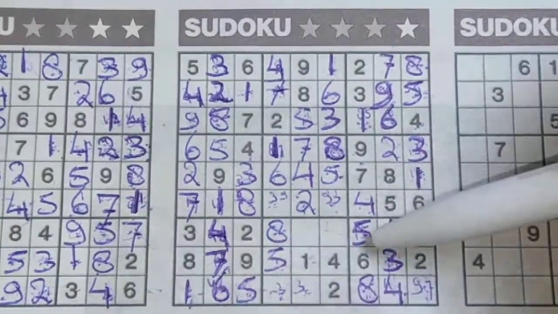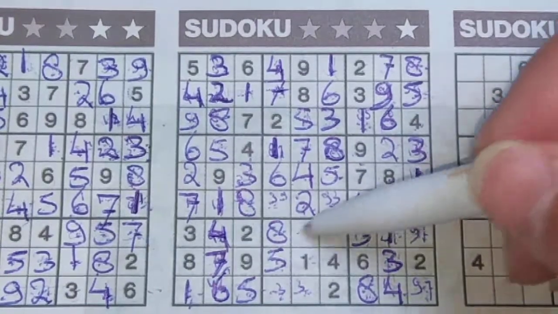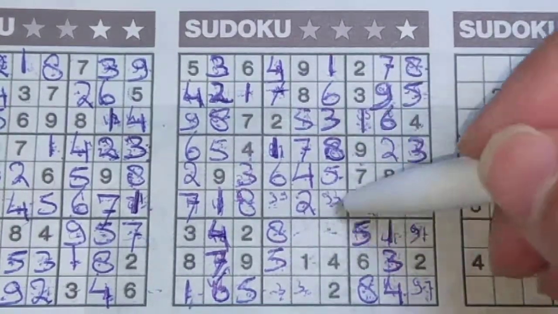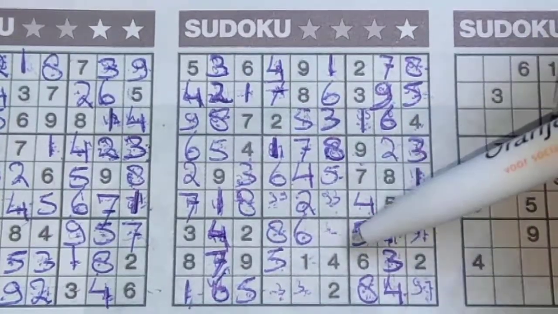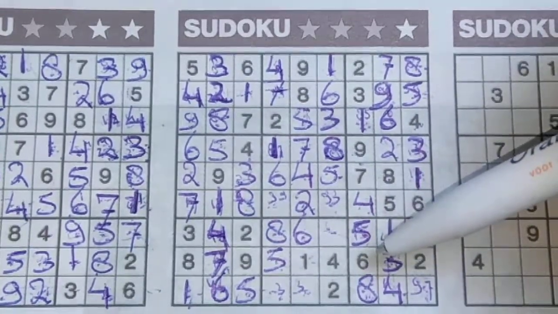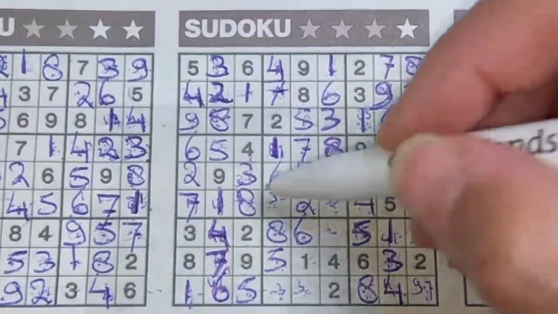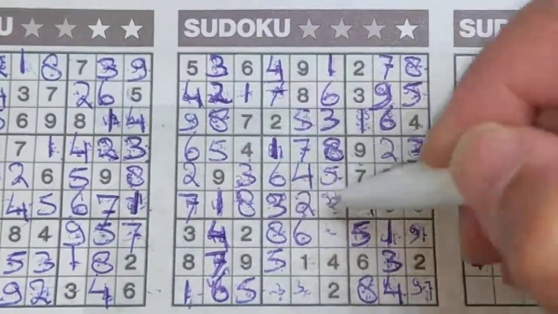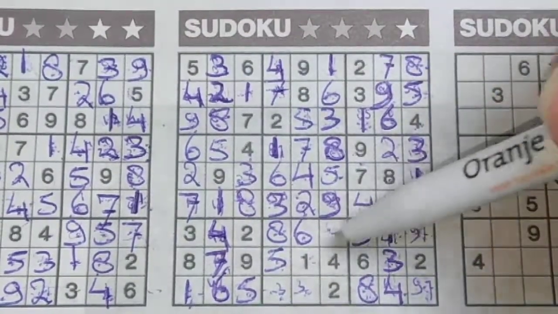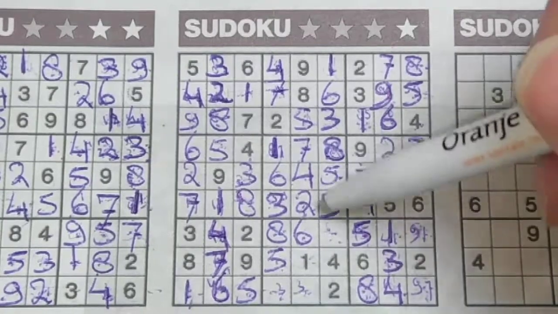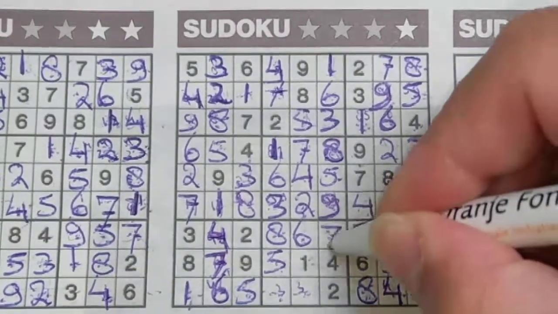6 in the last row, 6 in the row above. So in that row, the only 2 places for the 6 here or there. But I see here 6, no 6 there. 6 should be here. The 9 and the 3 are left. We have a 3 here, no 3 there. 3 should be there. And the 9 goes here. 2 numbers left, the 9 and the 7. We have a 9 here, so no 9 there. 9 should be here. And the 7 goes there.